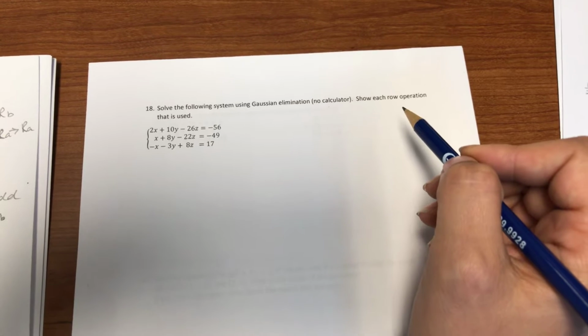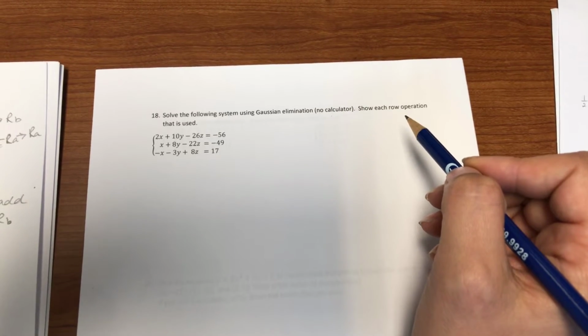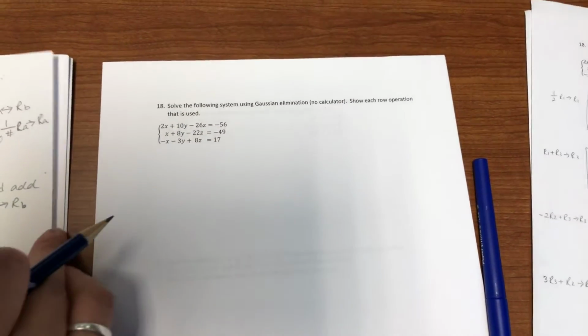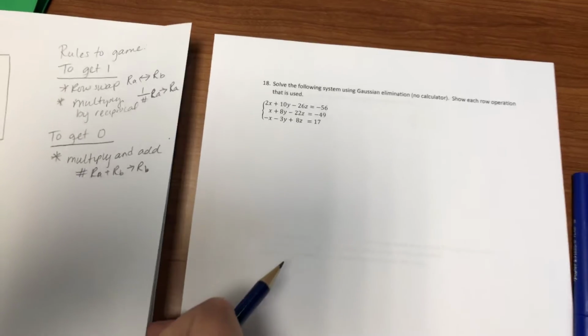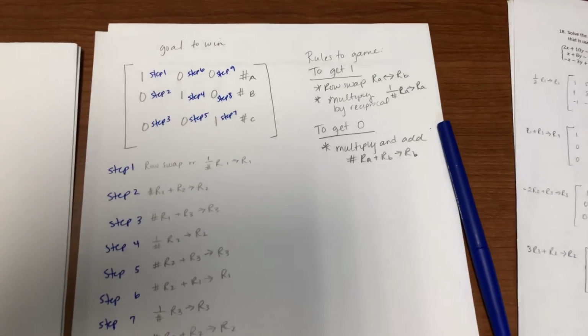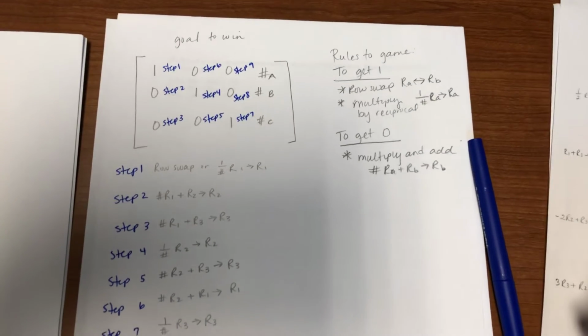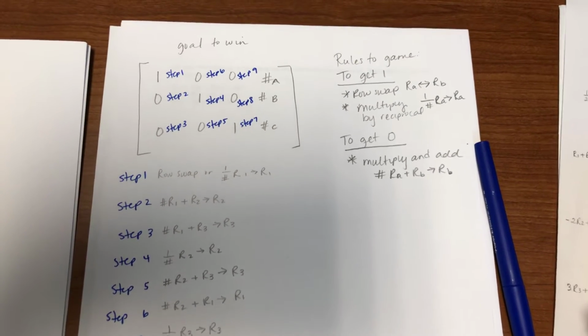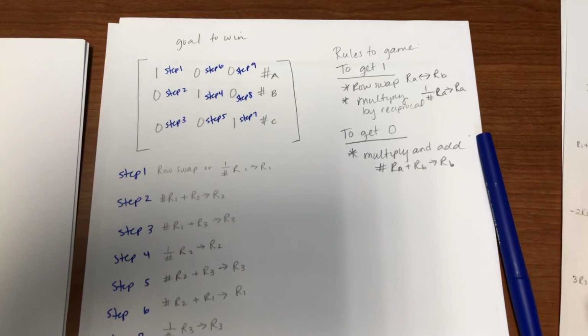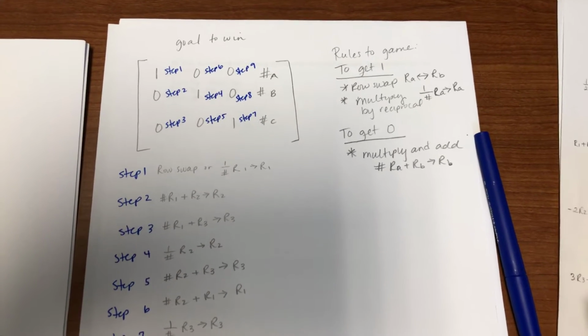But this one does clearly say show each row operation that is used, and of course this is the expectation for the test. I did go ahead and make a quick guide to help us out, and I'll refer to it as we go along. Now, I will say this is not necessarily appropriate as you climb the ladder of matrices and keep learning to solve this. So if you're taking pre-cal, I wouldn't necessarily hold on to these. This, however, is appropriate for this particular level, and these steps will help you.